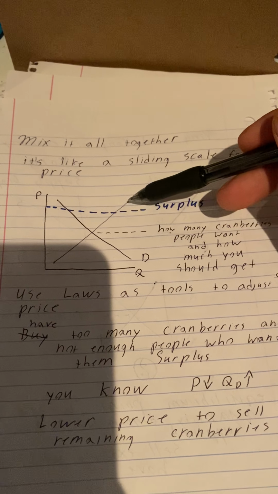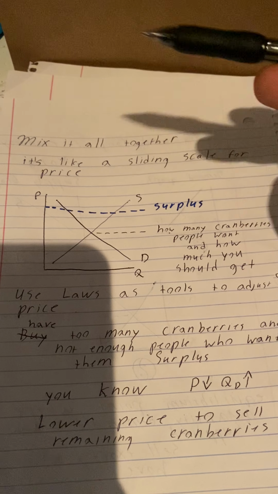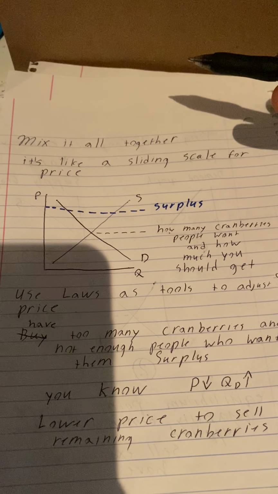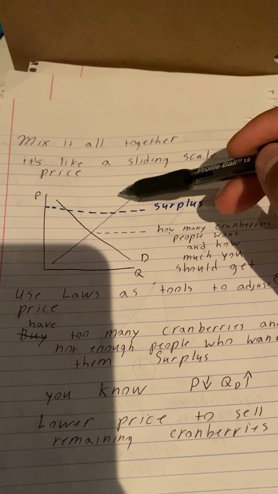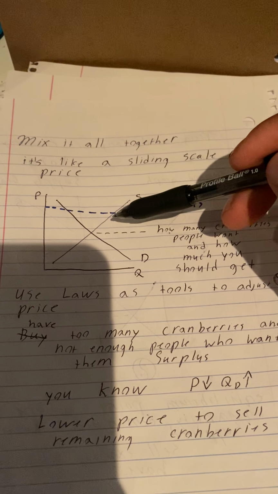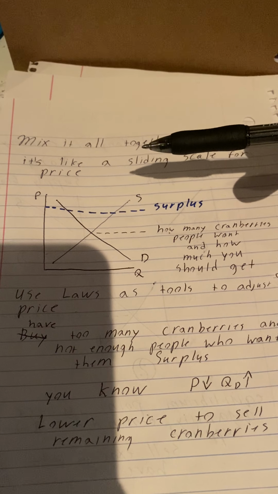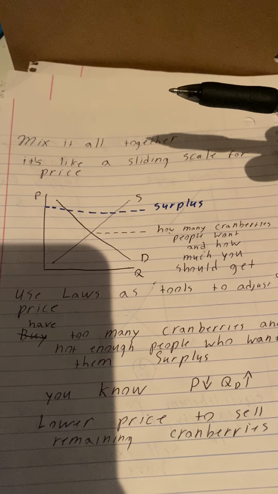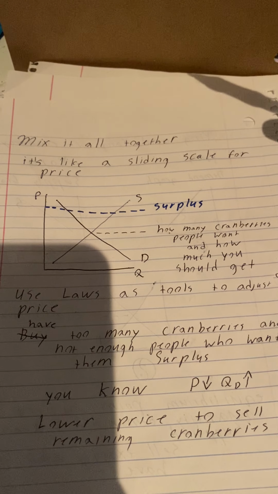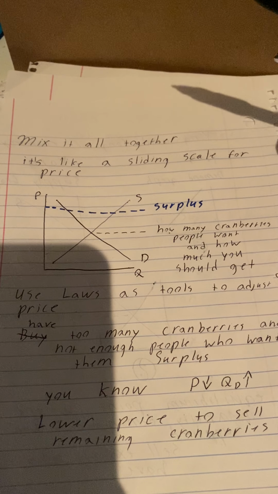So if we have a surplus of an item, we have more than people want. What do we do? Well, we can lower the price of our cranberries. That way, more people want to buy them. Because, think about it. If you see an item on sale, you're most likely going to want to buy that item more.